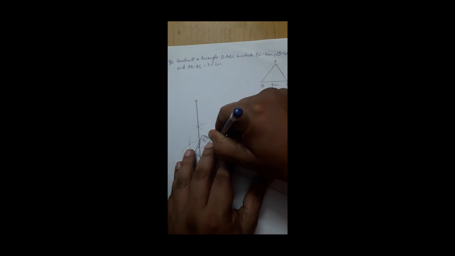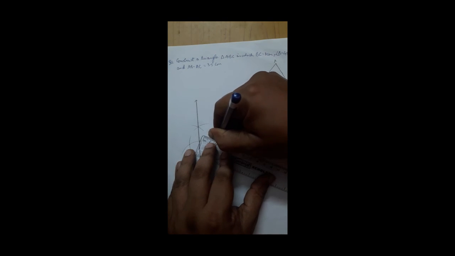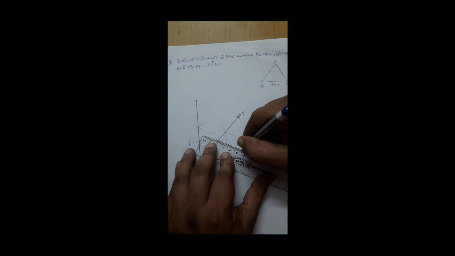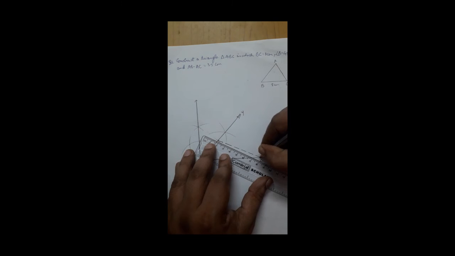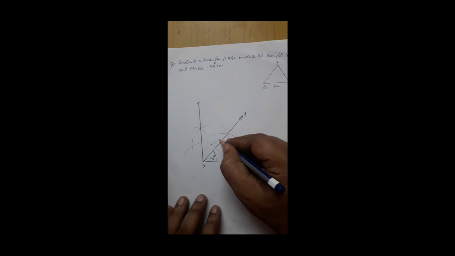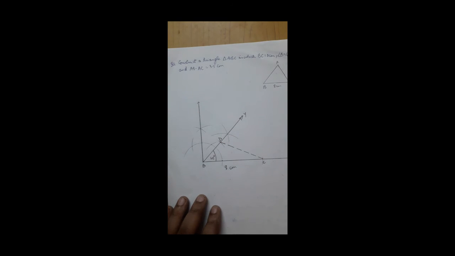I'll use a dotted line to join this point to C. So I've joined these lines, and let's call this D.